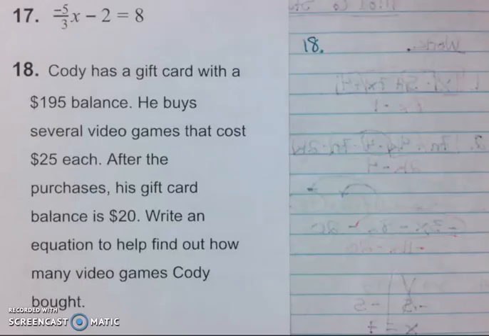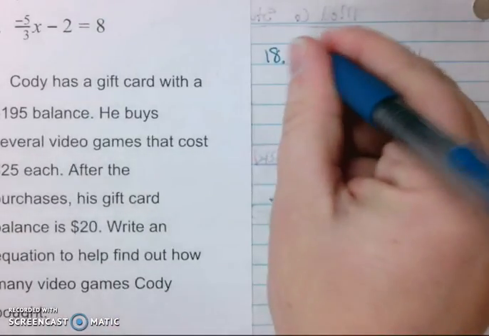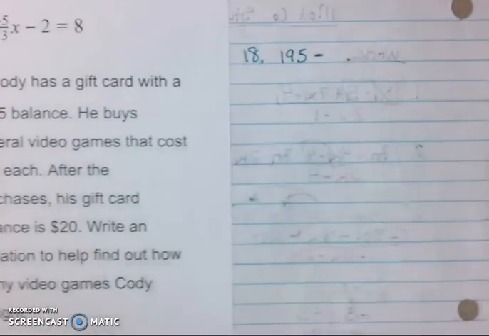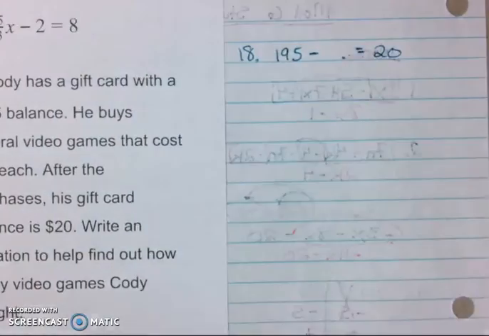Alright. Okay, so here we have Cody has a gift card and he's going to buy video games. And he ends up with a balance of $20 afterwards. So he starts with a balance of $195. And then we're going to subtract all the purchases of video games, whatever that's going to be. And at the ending balance, he's going to have 20. So it's going to equal 20 at the end.